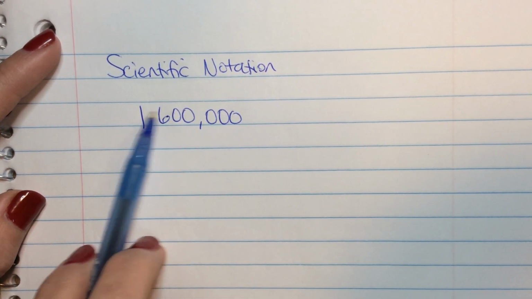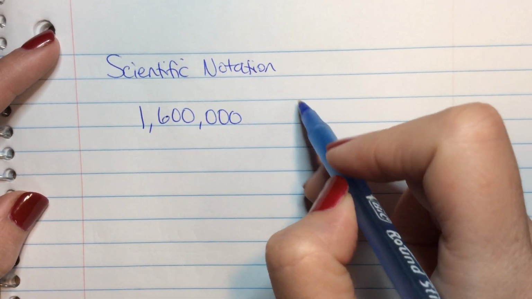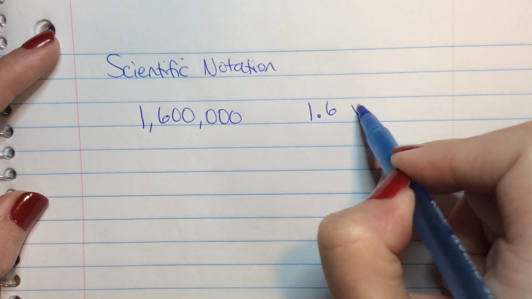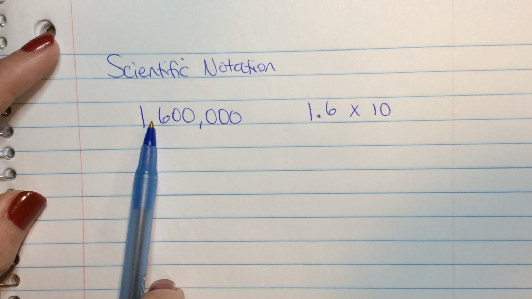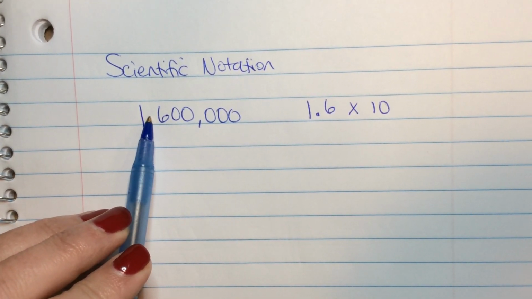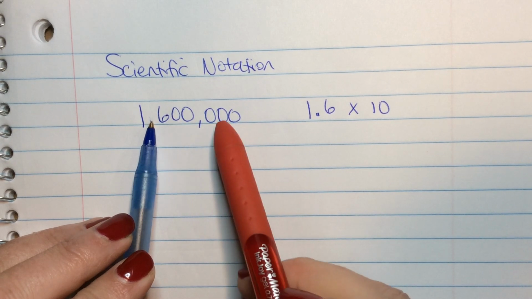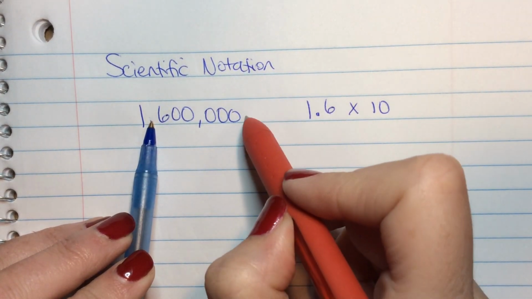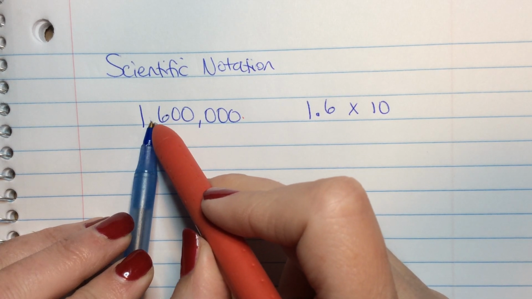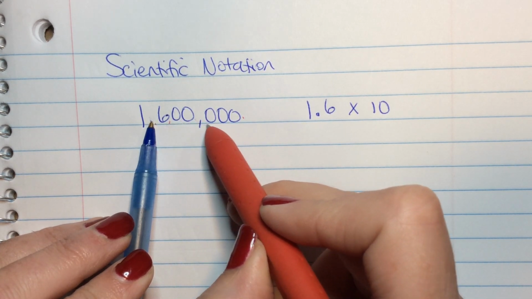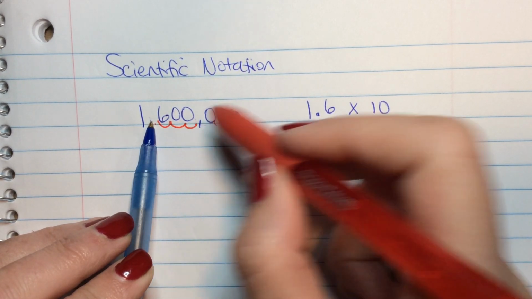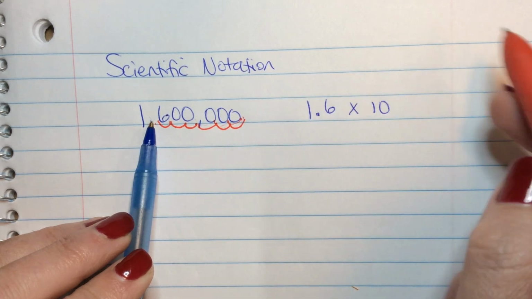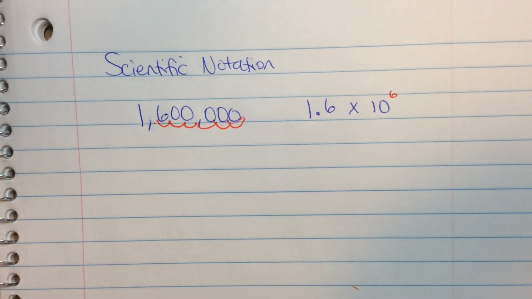And there's a simpler way to write this, which is 1.6 times 10 to the, if I had my decimal right here where my pen is, I could count how many spaces it took me, or how many hops it took me to get all the way to the end. So I'd go 1, 2, 3, 4, 5, 6. And I'll try to write it. 1, 2, 3, 4, 5, 6. So that would be 10 to the 6th. 1.6 times 10 to the 6th.